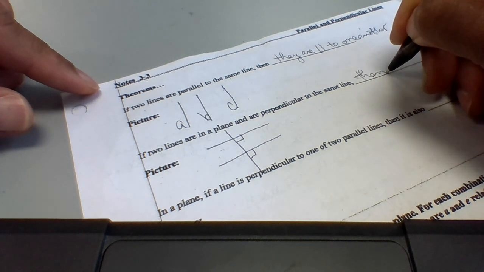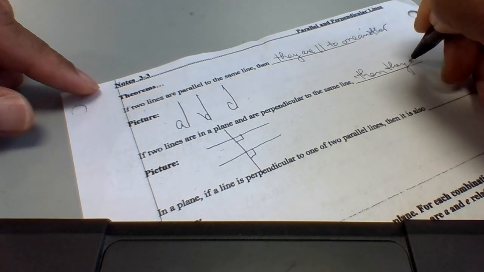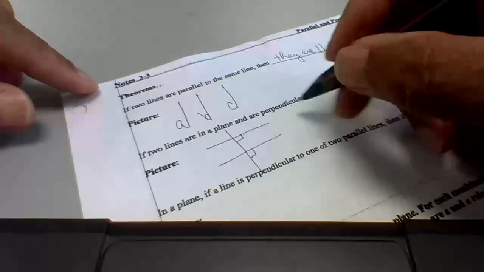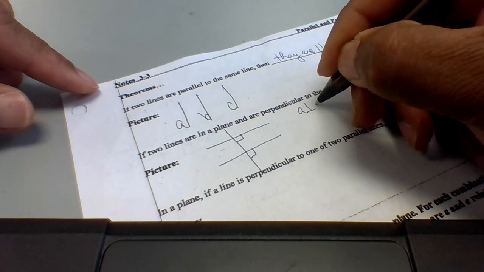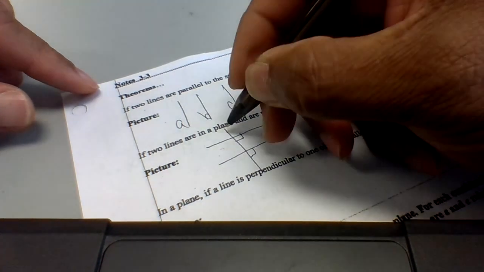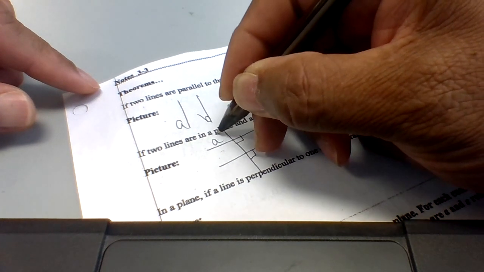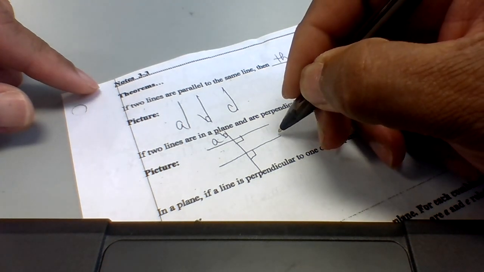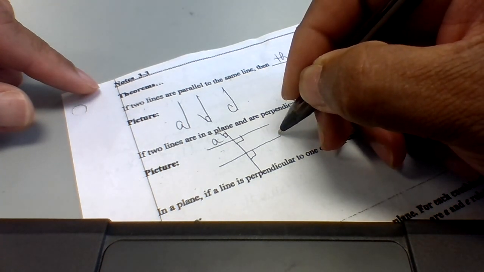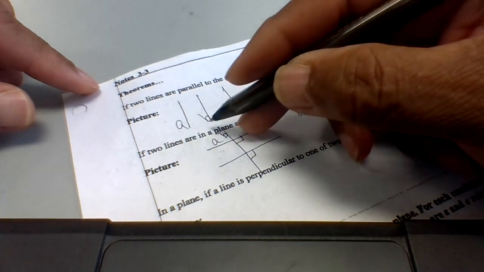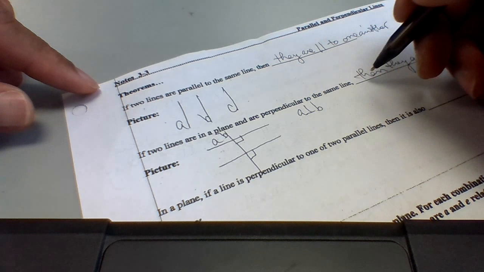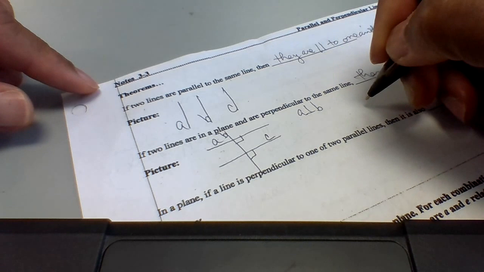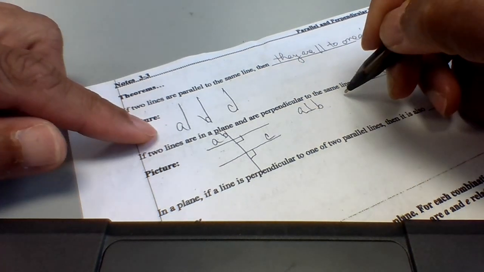A is perpendicular to B, and C, if two lines are in a plane and perpendicular to the same line. Okay, so A and C. So A is perpendicular to B.